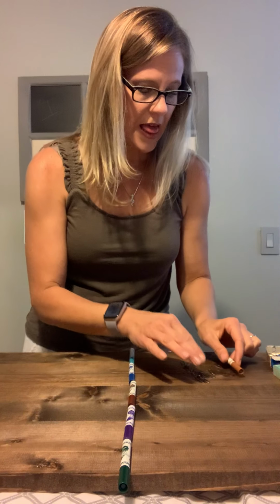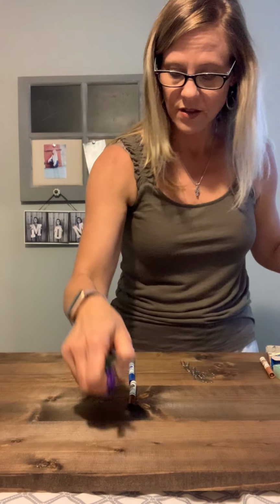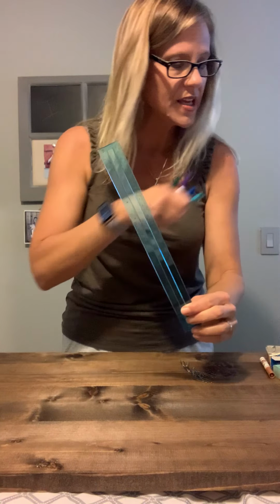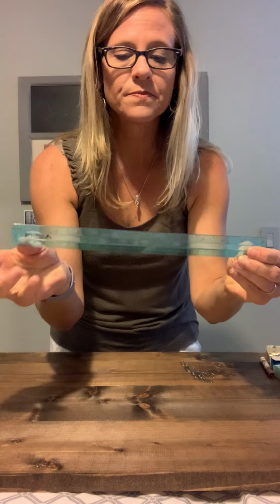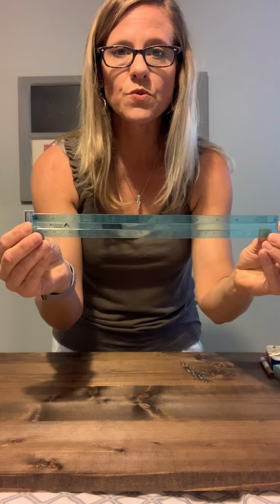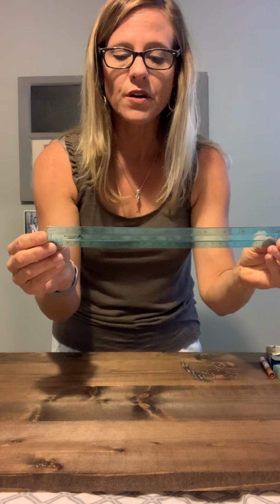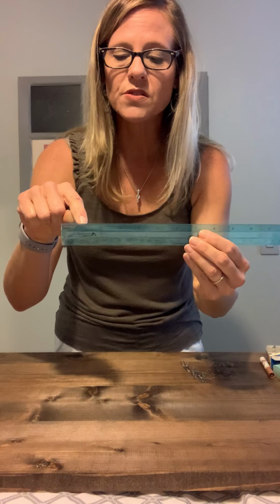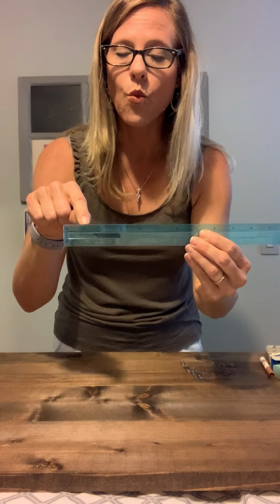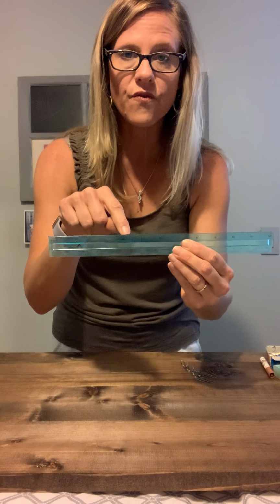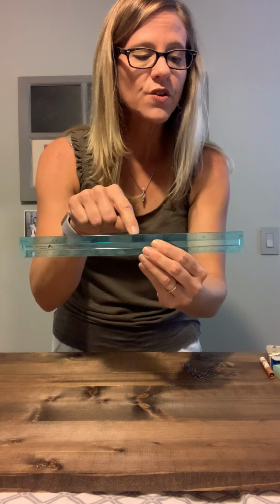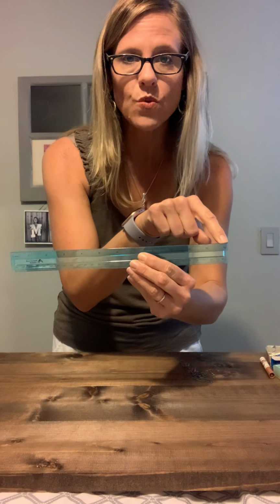Well, let me show you something. Let me show you this cool tool that I have to measure. Let me take these out of the way. You see this? This is a ruler. And on this ruler, there are numbers. And it goes 1, 2, 3, 4, 5, and it goes all the way to 12.